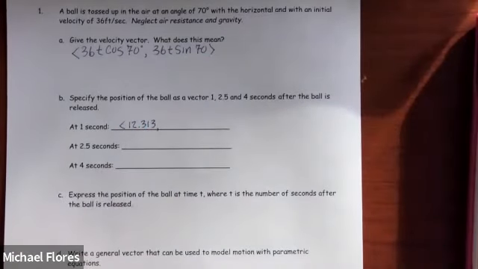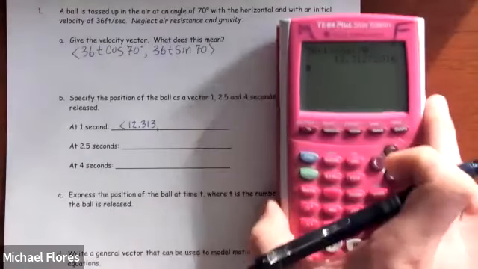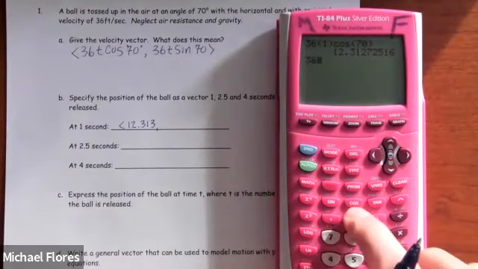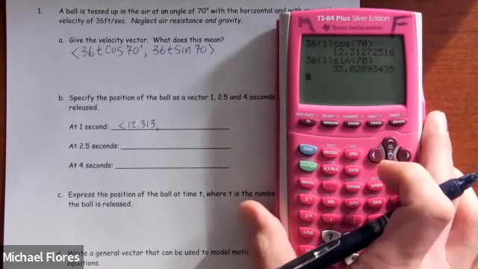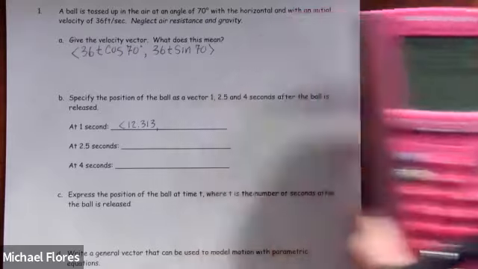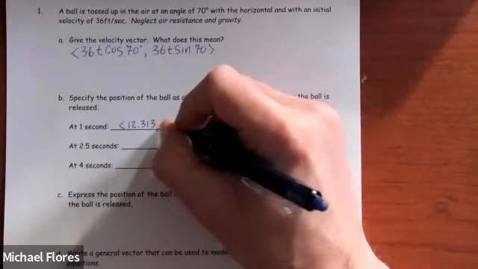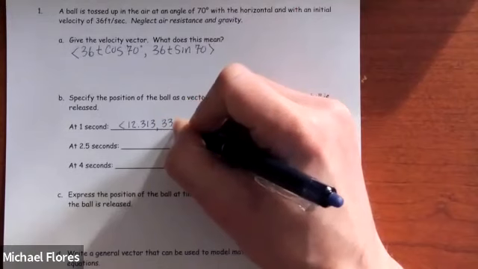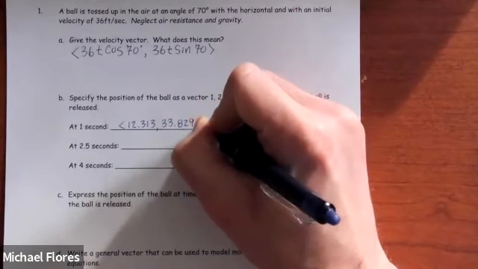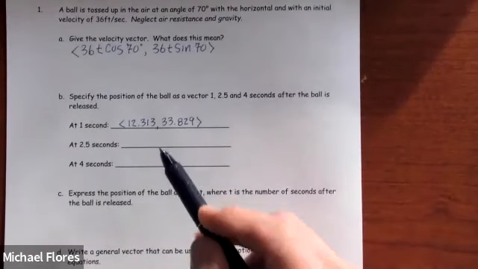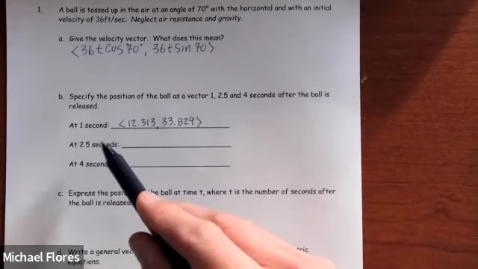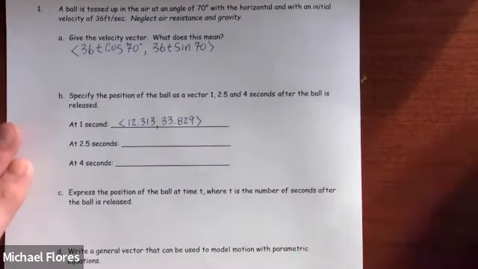And now we have to do the exact same thing, but this time with sine. 36 parentheses 1 sine of 70. 33.829. That is the component vector after 1 second. Now do what I just did, but do it for 2.5 and 4. And let's see if we get the same thing.